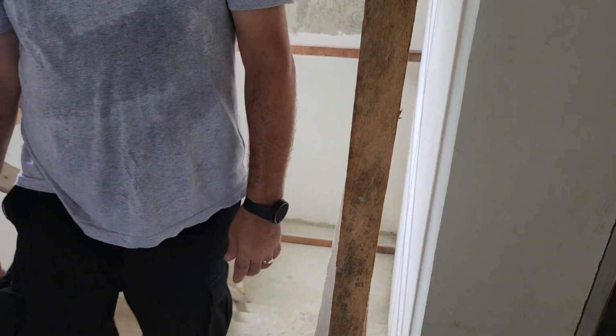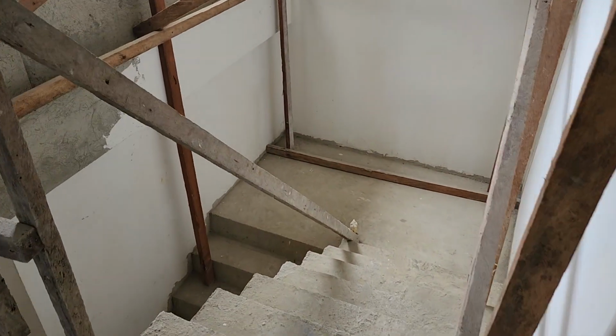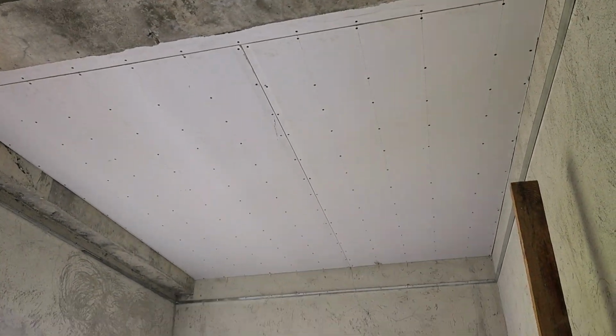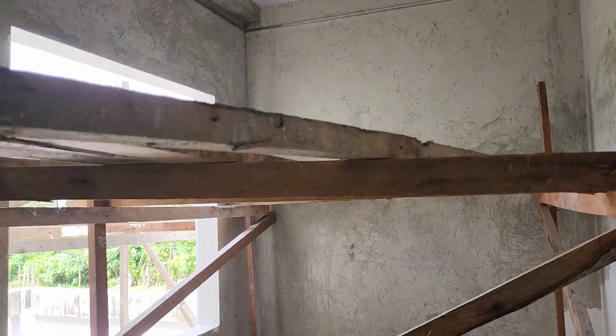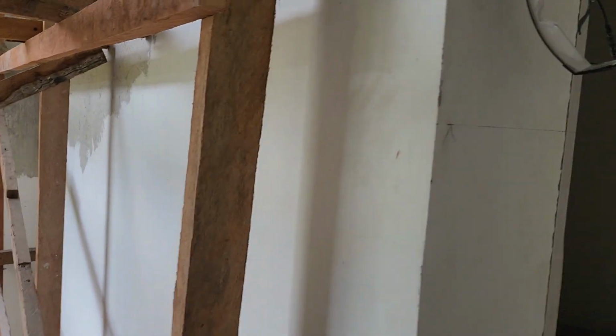Fifteen steps stairs. Ceiling underneath, that's all finished. Okay, we're going to the back first.